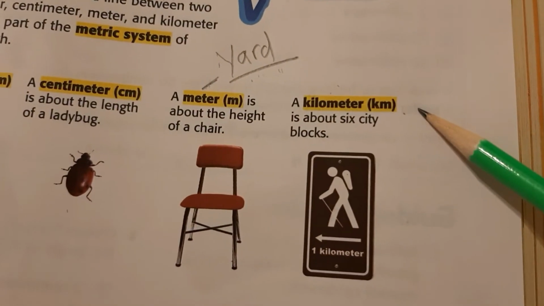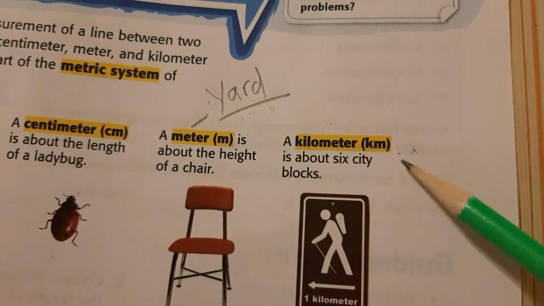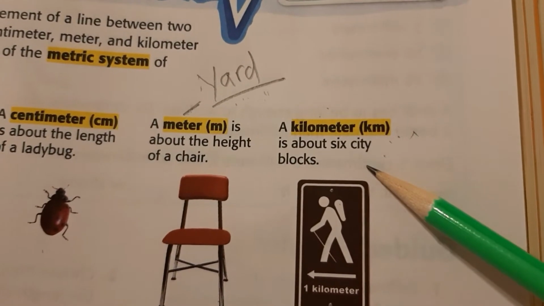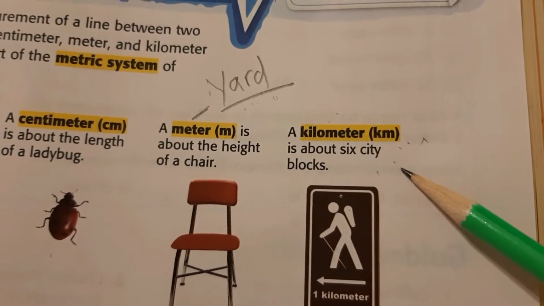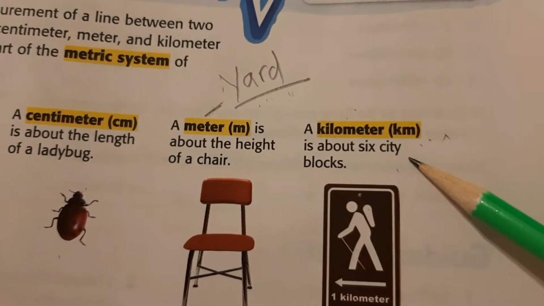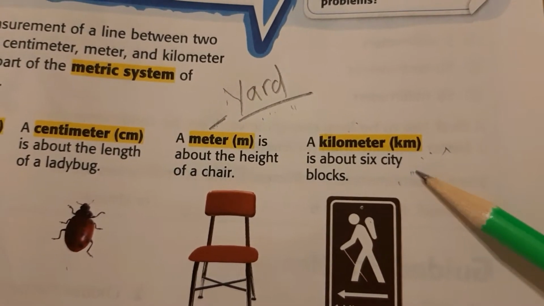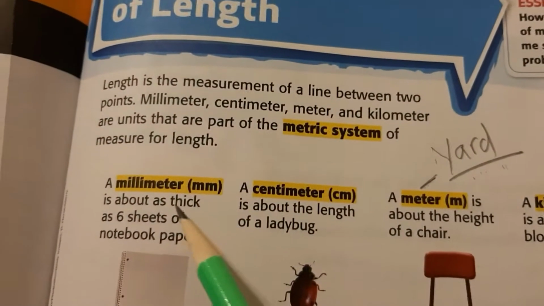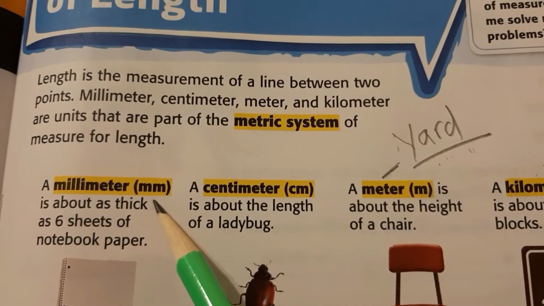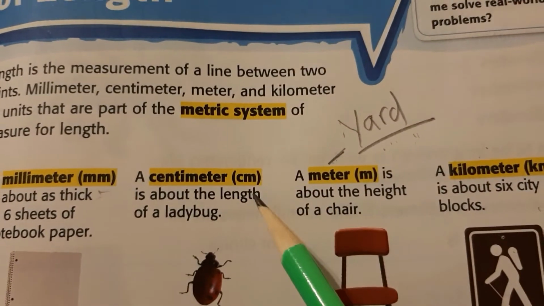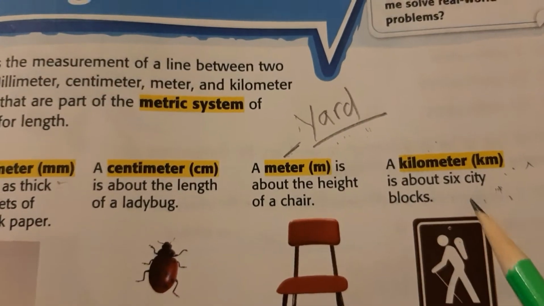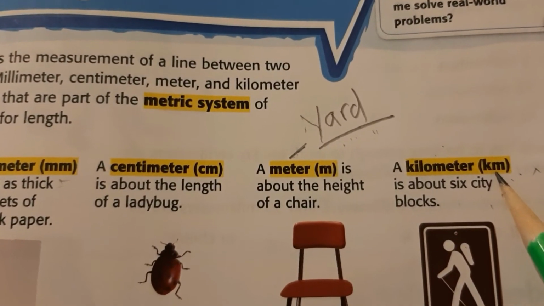And then a kilometer, or kilometer, depends on how you say it, is about 6 city blocks. Some people say 12 city blocks. Anyway, a kilometer is what you use to measure large distances. So I just want to point out the abbreviations: millimeter, mm, centimeter, cm, meter, m, kilometer, km.